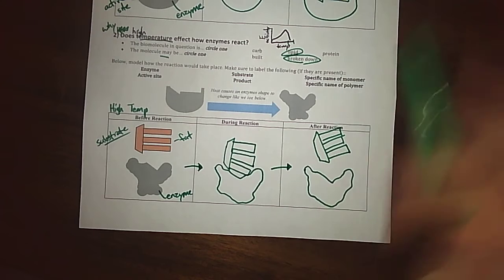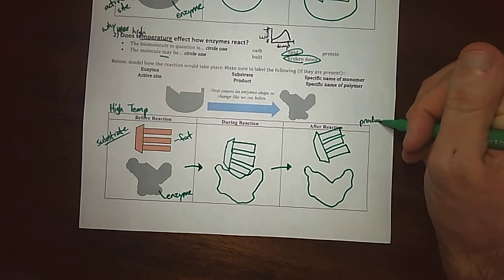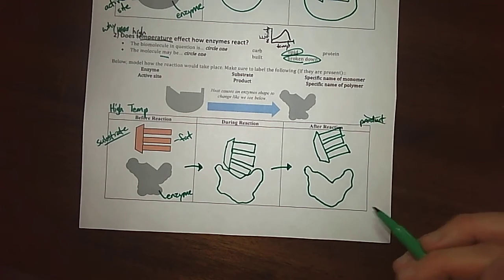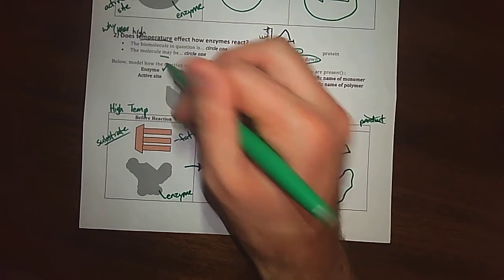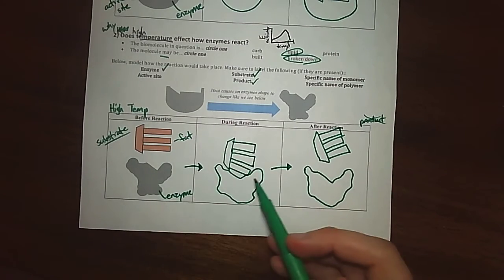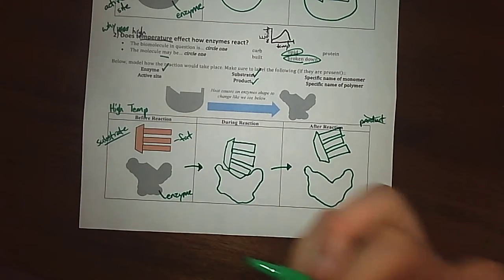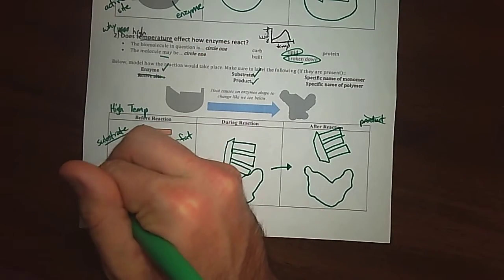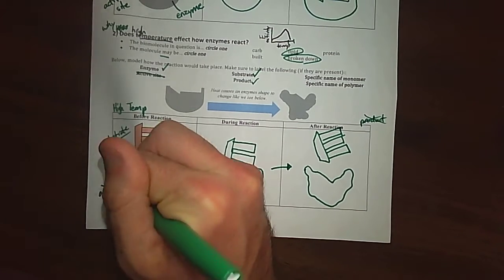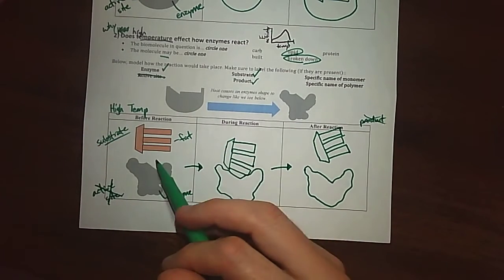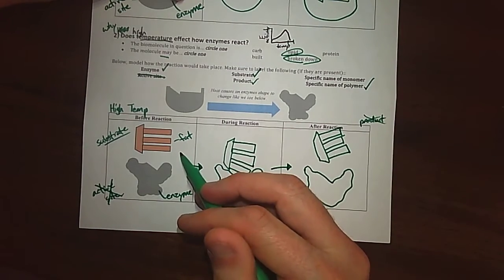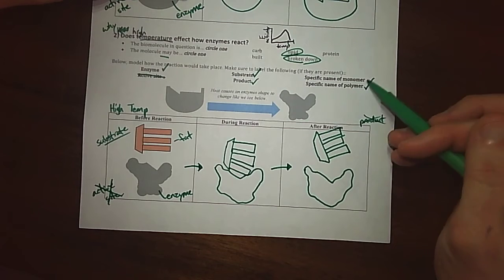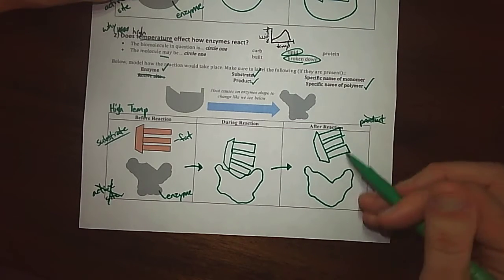If the reaction doesn't happen, maybe I could write product up here and cross that out because it really didn't happen, but at least I'm aware that I may have needed to use it. Substrate is what I have. Enzyme I still have labeled. My active site, again, there's no active site. It doesn't really fit well. So I would either do nothing or I could write active site and just cross it out, just so I know there's no active site that exists right now. And in terms of the specific name of my polymer, I have that for fat, and for my monomer, again, this didn't break apart, so there are no monomer units.